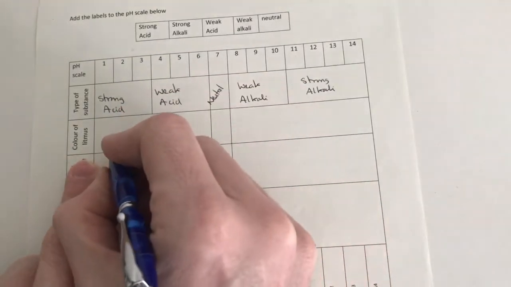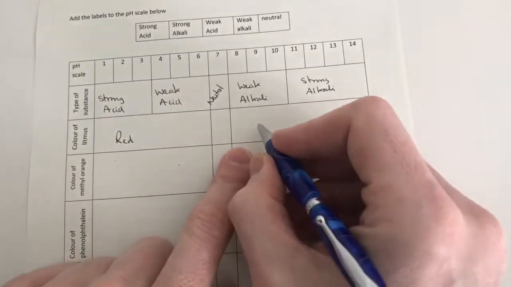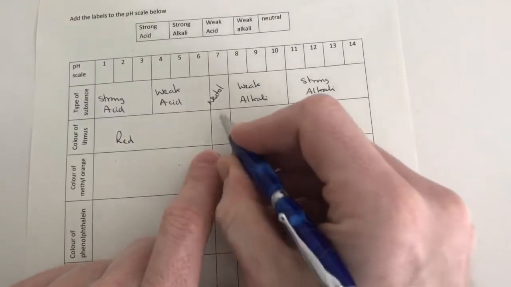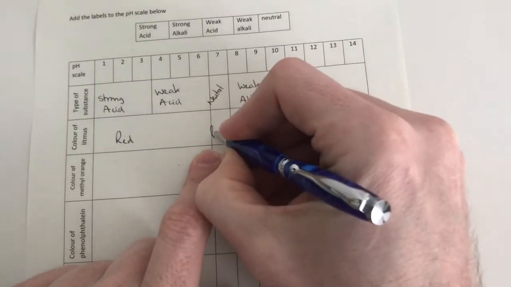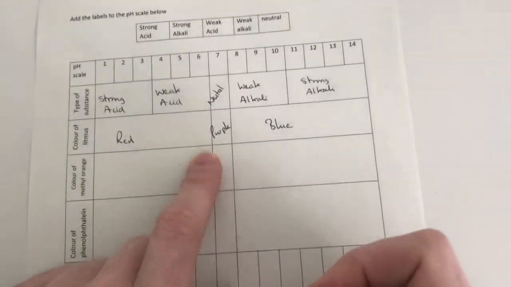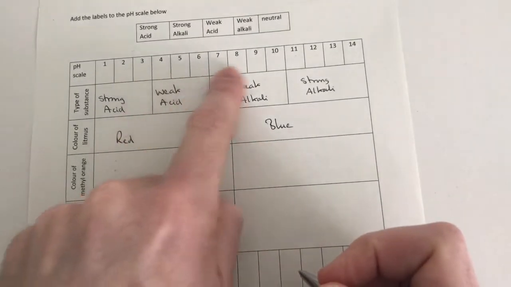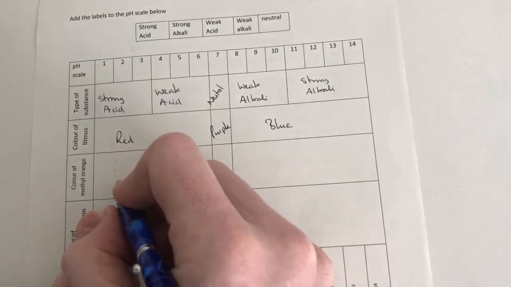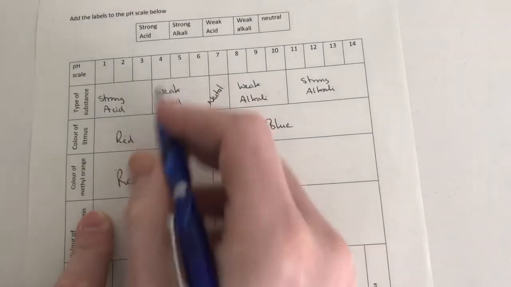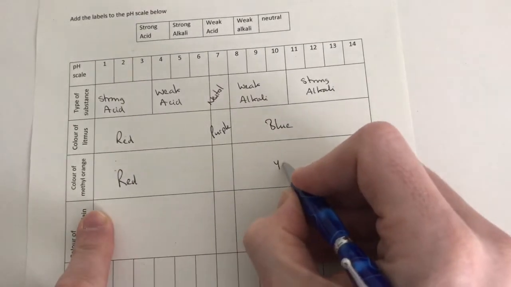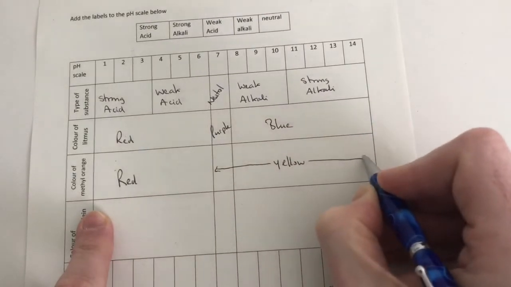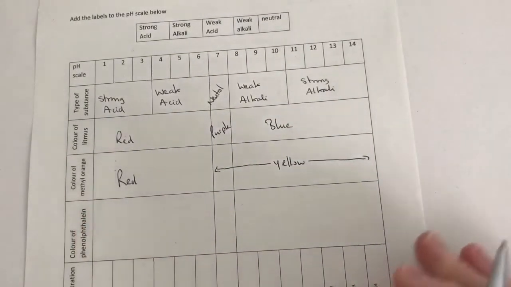Litmus in acidic conditions is a red colour, and litmus in alkali or base conditions is a blue colour. Neutral litmus is purple. Okay, so we've got 3 different colours to tell us the pH using litmus. Methyl orange is a red in acidic conditions, and then in alkali conditions and also neutral, so right away across there, it is a yellow colour.